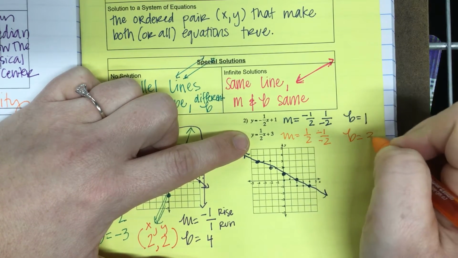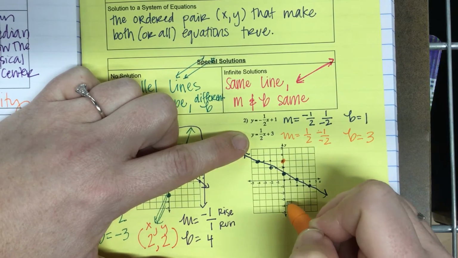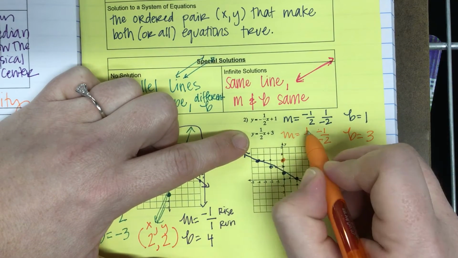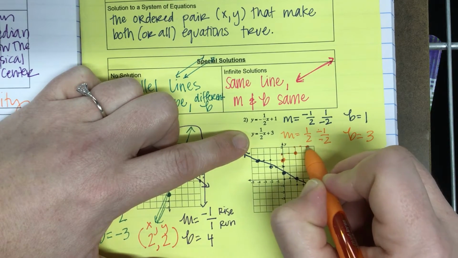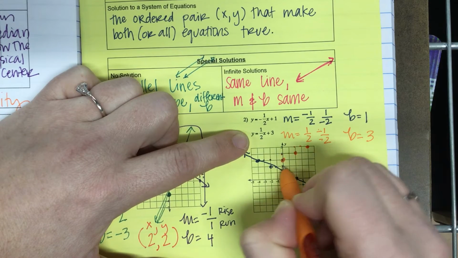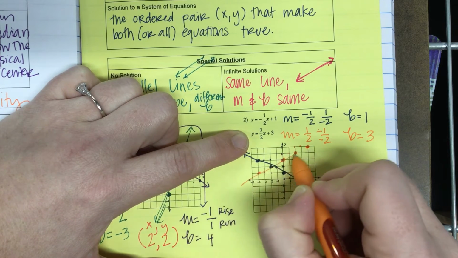And my b value is 3. I'm going to go up to 3. And I'm going to go up 1, positive 1, forward 2, positive 2. Repeat it. And then I'm going to do the same thing. I'm going to go negative 1, negative 2, because two negatives create a positive.